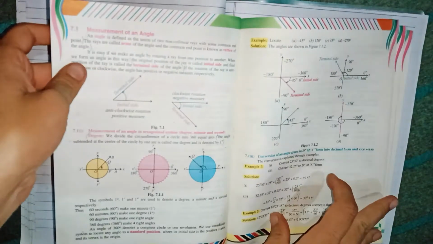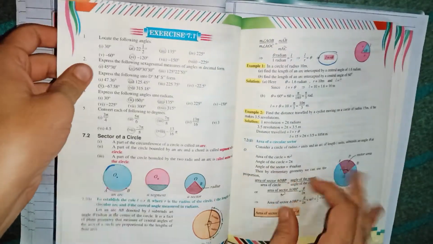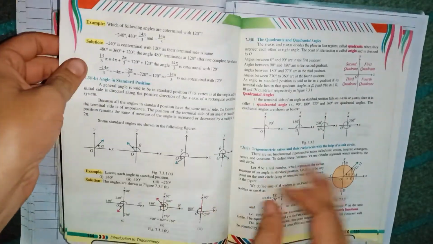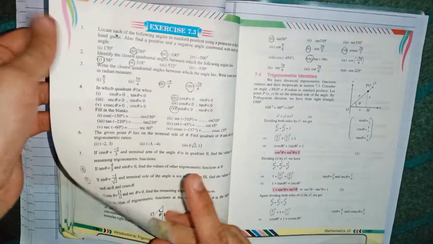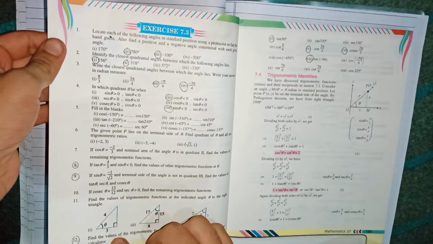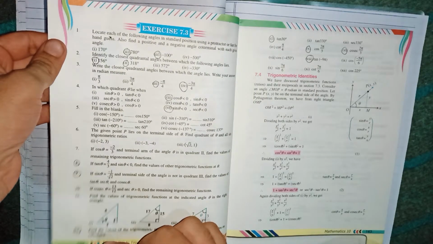Unit number 7, introduction to trigonometry, we were solving, and so far we have done 7.1, 7.2 and 7.3, and its question number 4 is our task today. Question 4 and most probably 8.